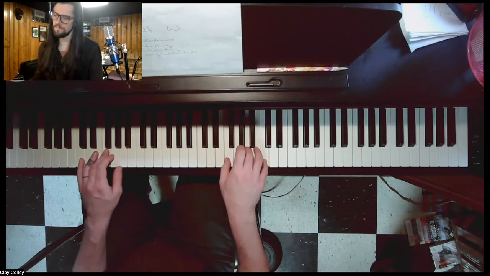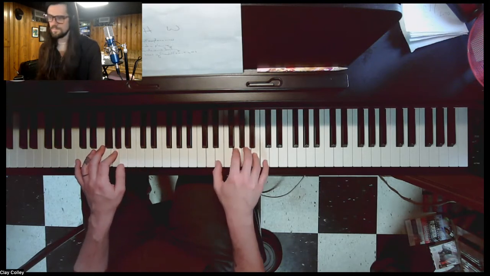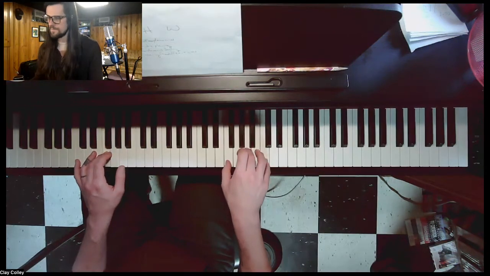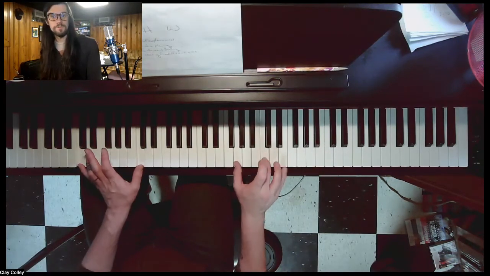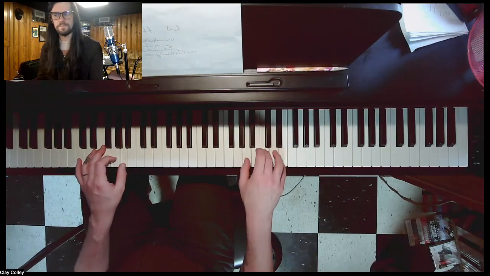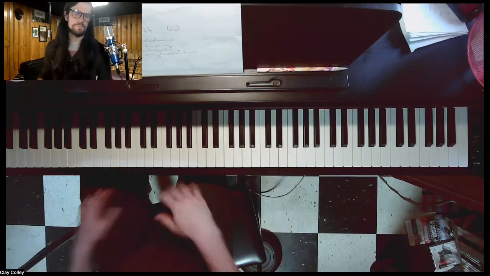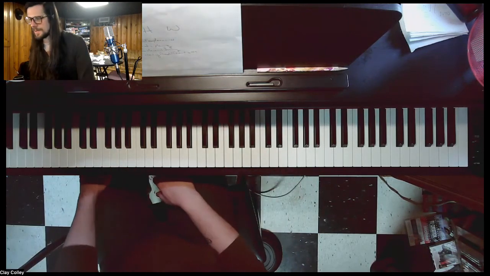This sounds pretty cool. Second inversion. You notice all these have kind of a different sound, and maybe spark different melodic ideas and things like that.